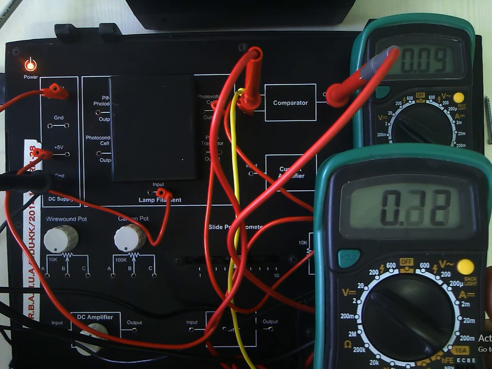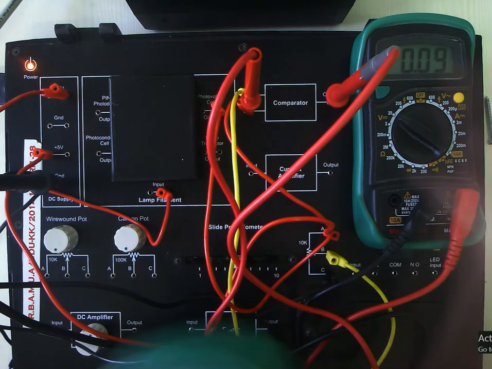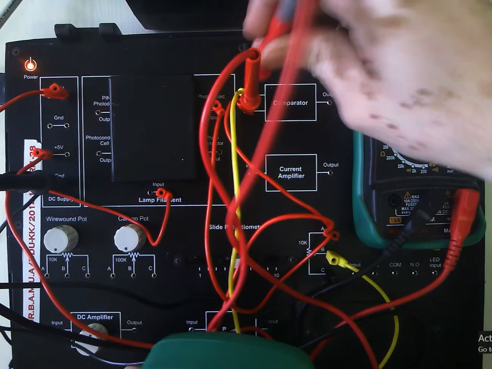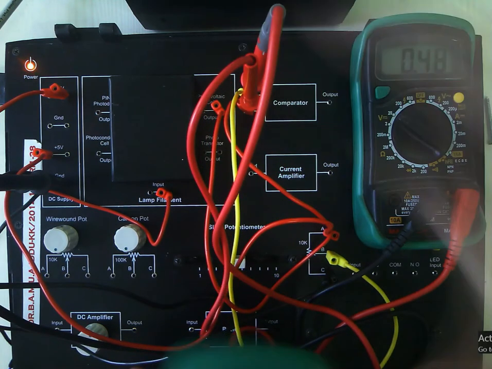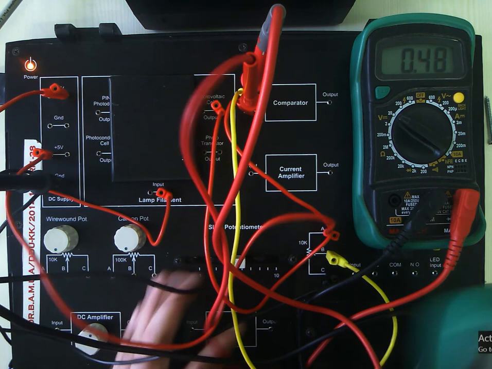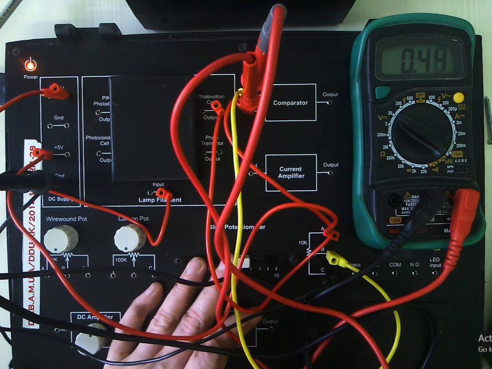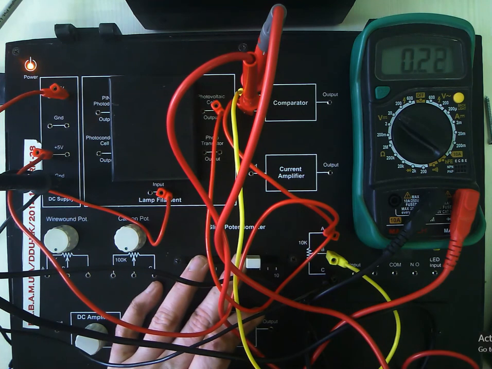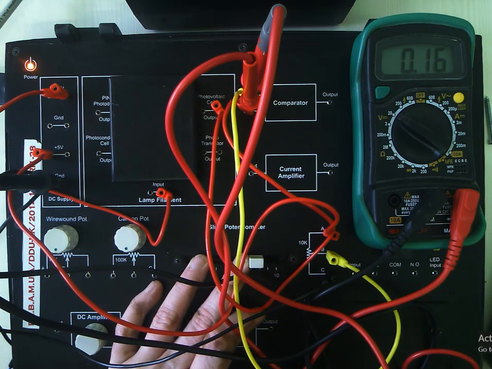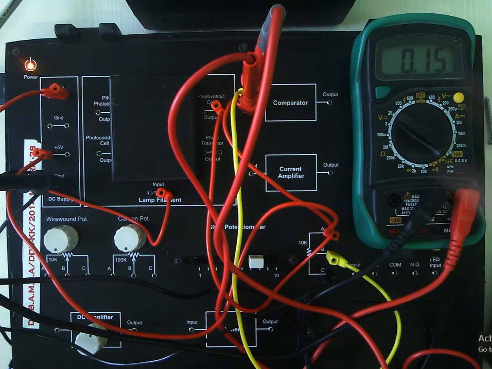Okay, it's very small. So maybe I will change the reference potential, because the photovoltaic is not able to generate that much voltage. So what I'll do, this reference signal I will decrease. I will decrease the reference signal to 0.15. Okay. Now the reference signal is 0.15.